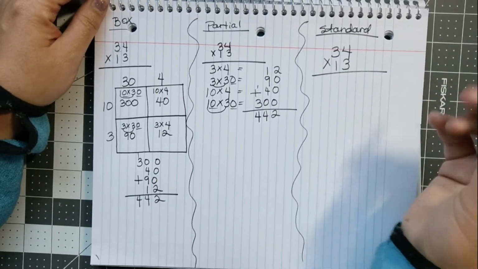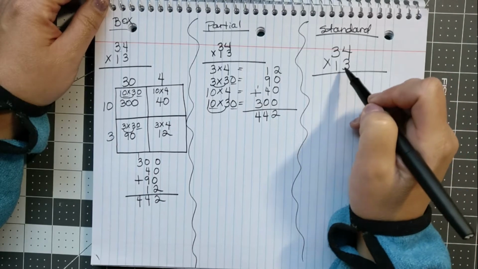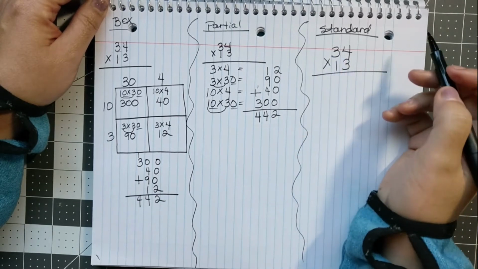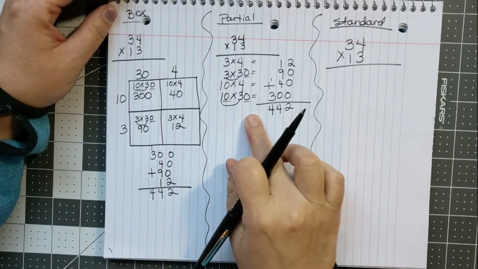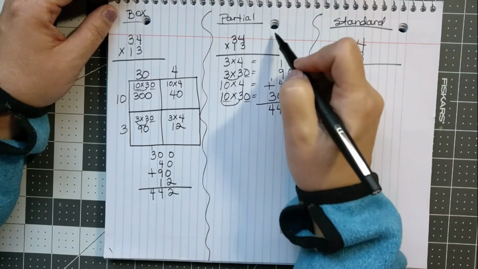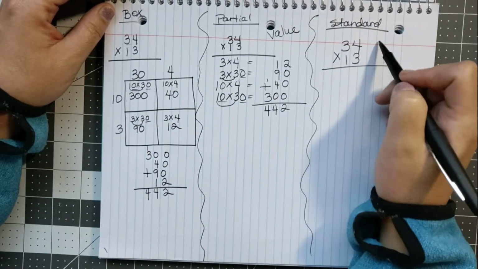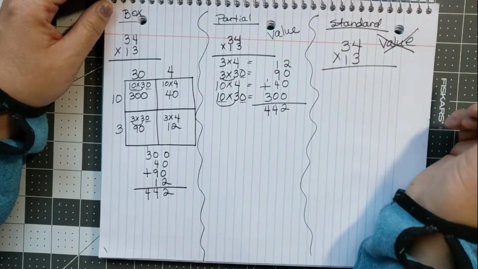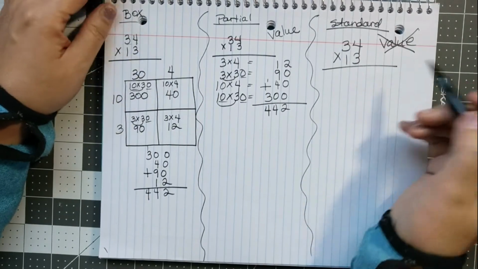Now with standard algorithm, you're multiplying each of the digits on the bottom by the digits on the top. Whereas here you're multiplying the value of the digits. So here's the value, right? You're multiplying the value. Here you are not doing the value. Okay, you're just doing what the name of the digit is.